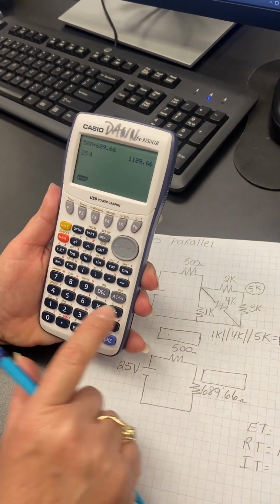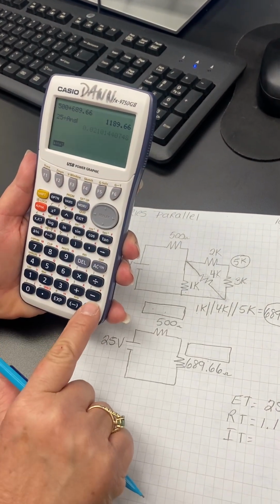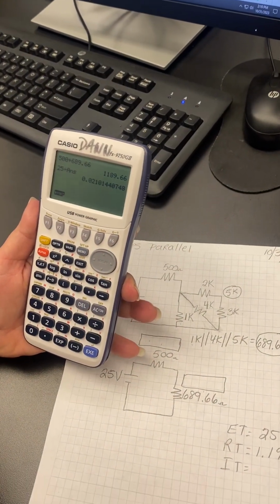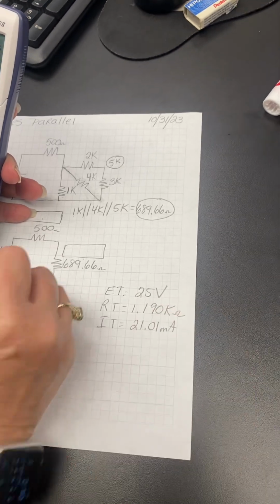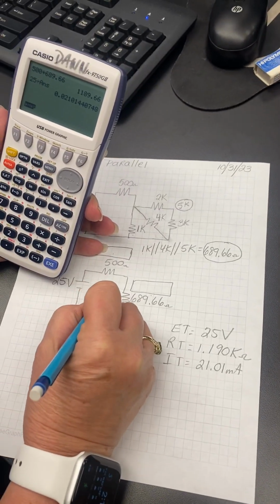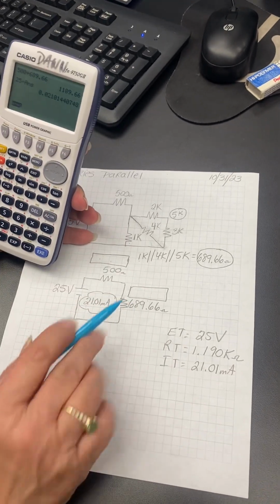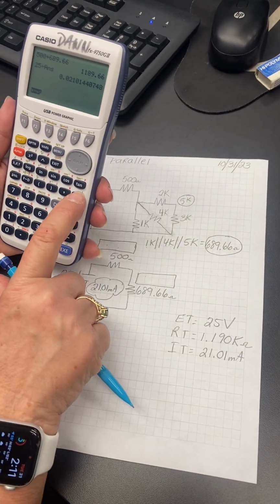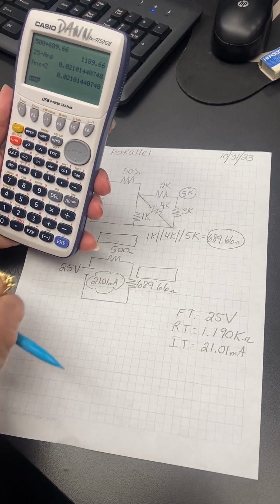So here we can do 25 divided by shift answer, which is R total. And we get 21.01 milliamps. So we know that we have 21.01 milliamps running in this circuit, right? So now we have to get their voltage drops. I'm going to save that current by saying save in alpha Z. So now I have it saved.